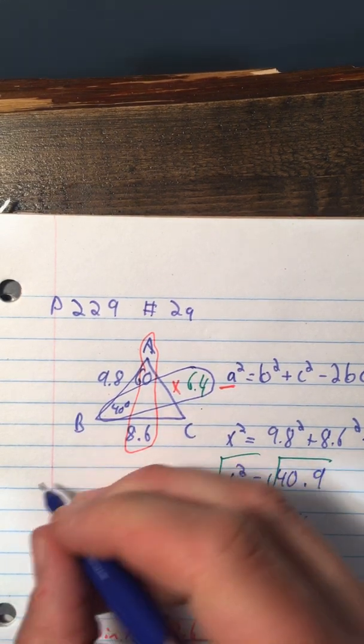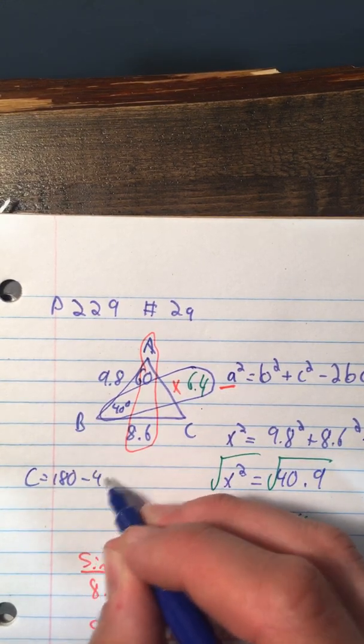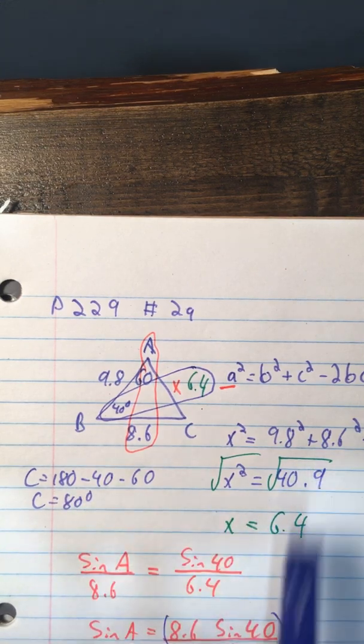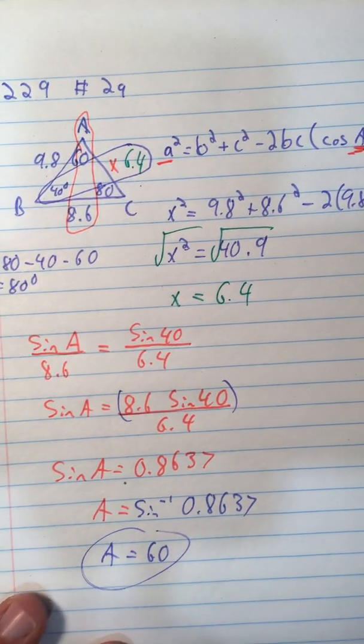Now you can use the sine law for C, or you can just simply say C is equal to 180 degrees in a triangle, minus 40, minus 60. C is equal to 80 degrees. Now that you have every side and every angle, that is completely solved. Hope that helps.